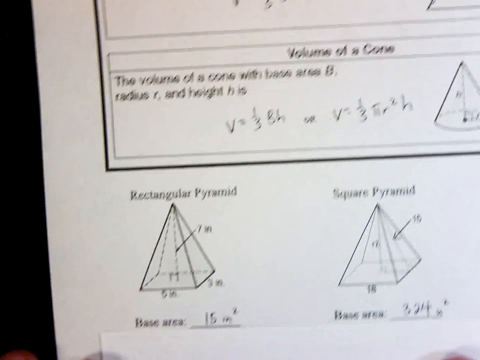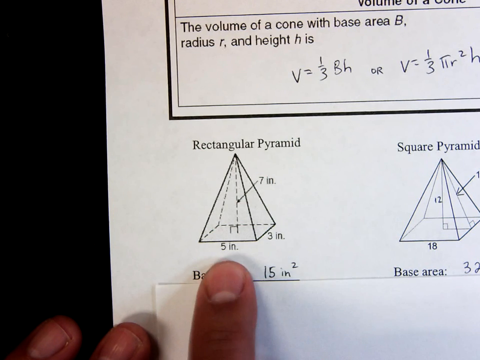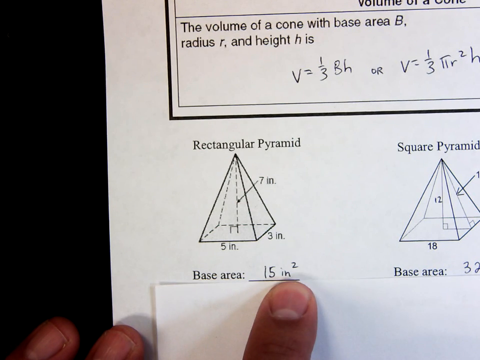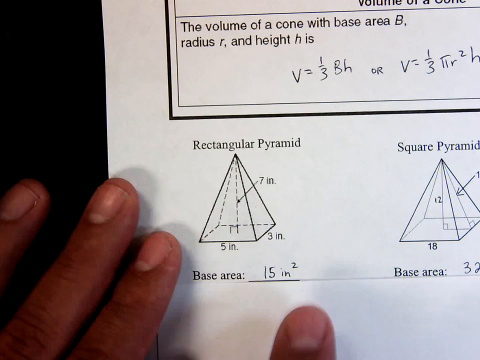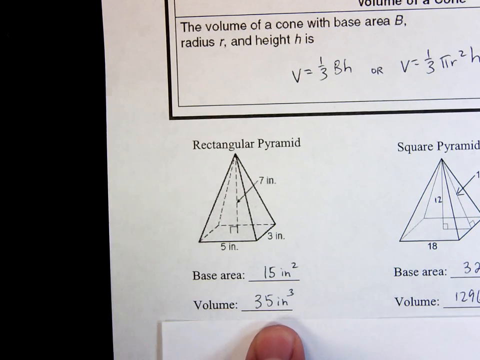This first one just asks you for the area of the base. 5 times 3 is 15 inches squared, and then I use my formula. I do 1/3 times the area of the base times the height. If you do that, you'll get 35 inches cubed.